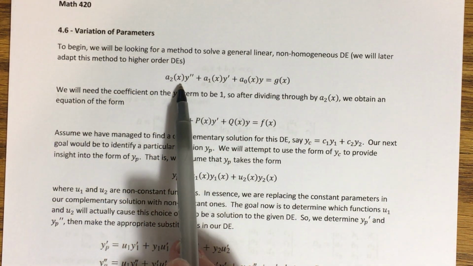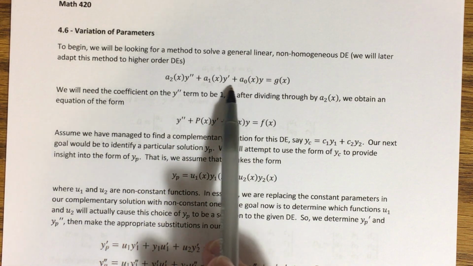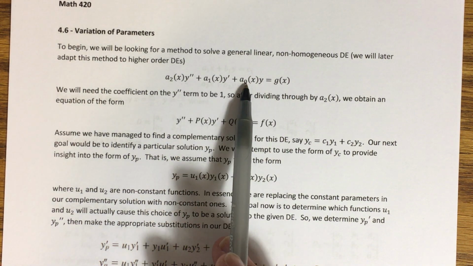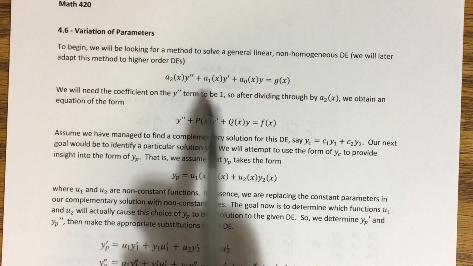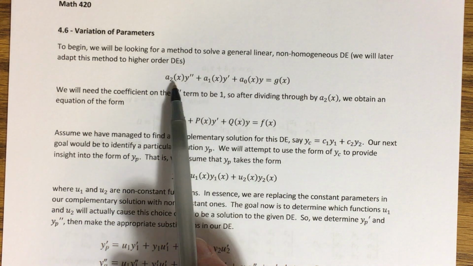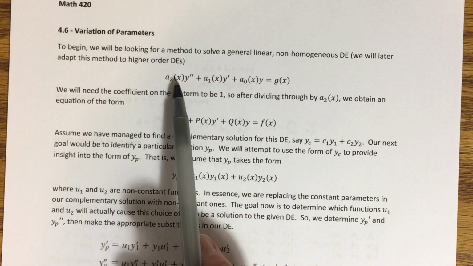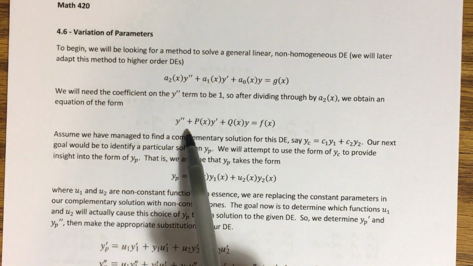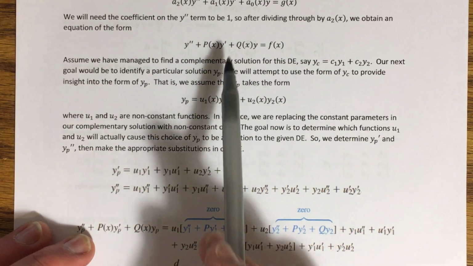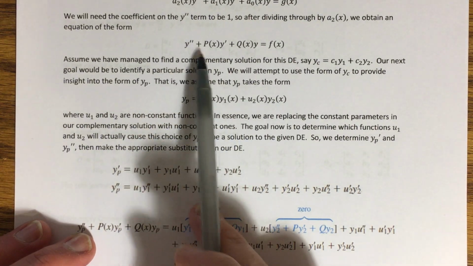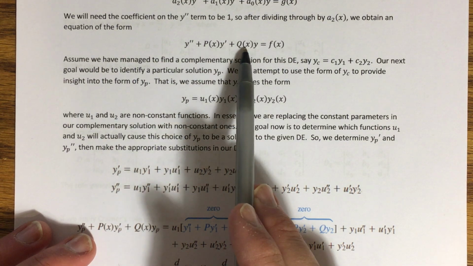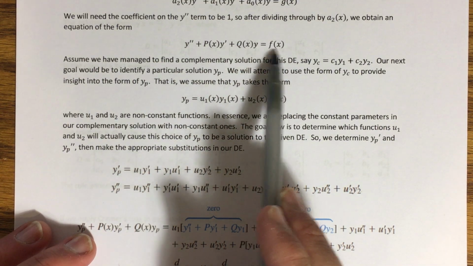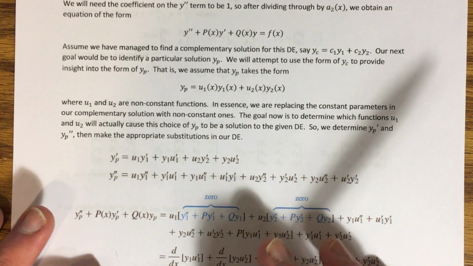So first of all, if you're given a second order linear non-homogeneous DE like this one, our first goal is to make sure that the leading coefficient, the coefficient on your y double prime term, is a 1. So if necessary, we would divide everything by this a2 of x right here, putting our DE into this form. And I'm just going to be working with this form from here forward. Y double prime plus some function of x, p of x, y prime, plus another function, q of x, y, equals f of x, some other function of x.